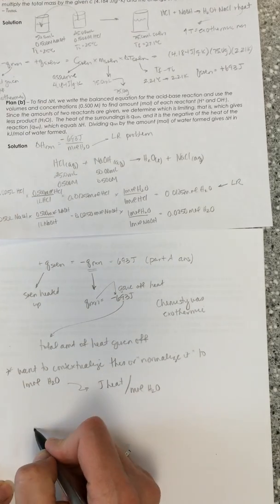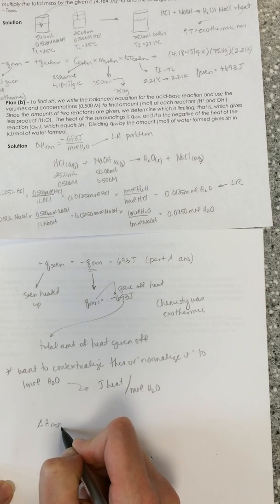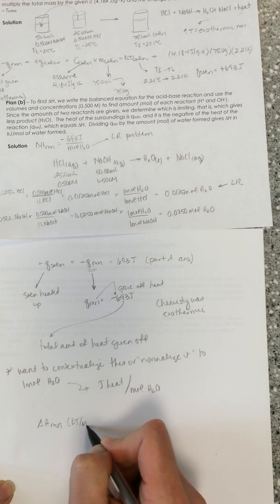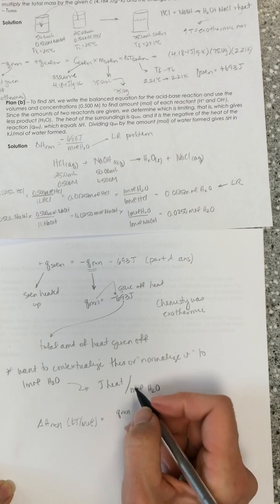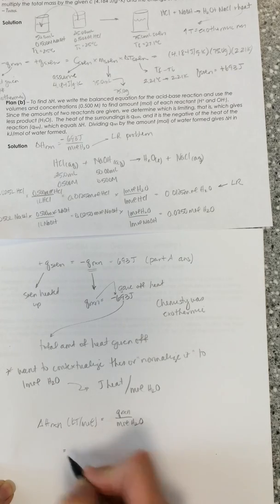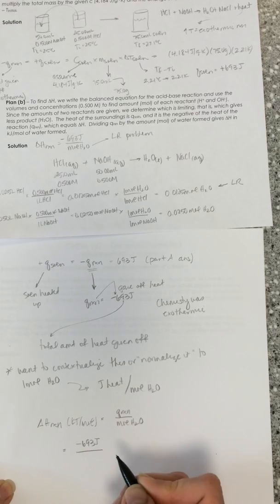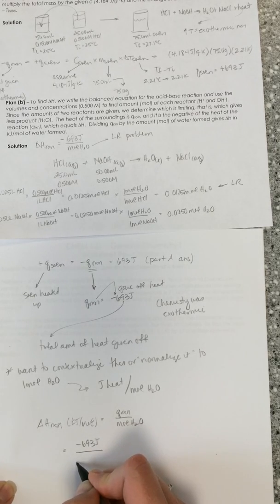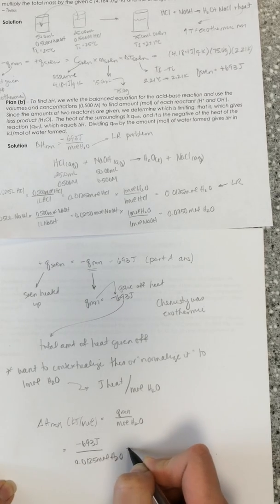So delta H of reaction, again in kilojoules per mole, is equal to Q of reaction divided by moles of water. Q for the reaction is minus 693 joules, and we just determined that the water that's formed is 0.0125 moles of water.